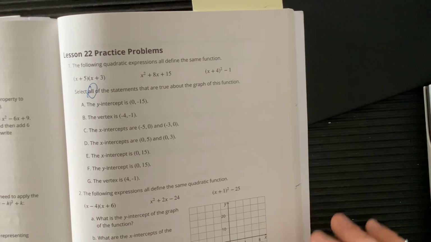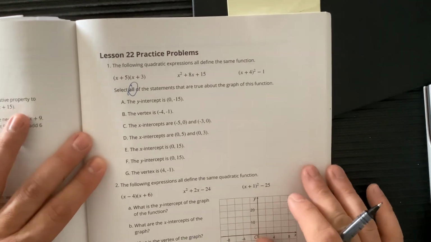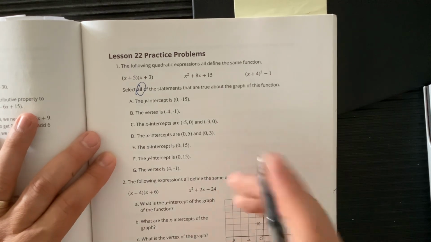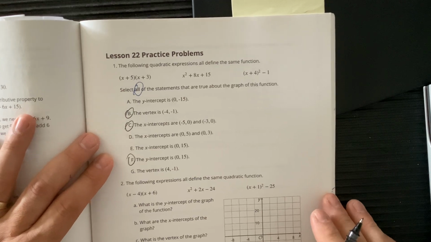So first question, select all that are true. I got 3 of them. How about y'all? What do you got, Ken? B, C, and F is what I have as well.